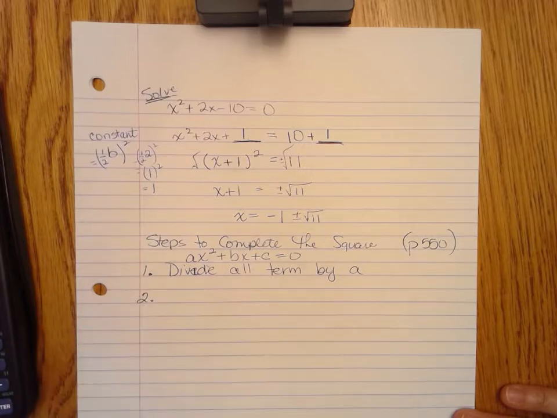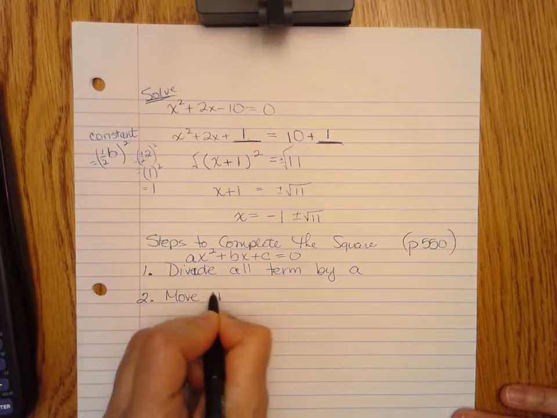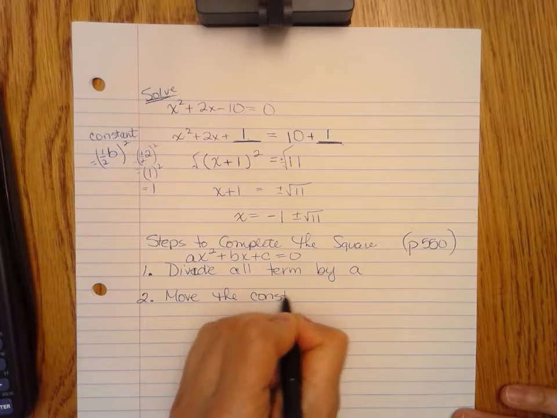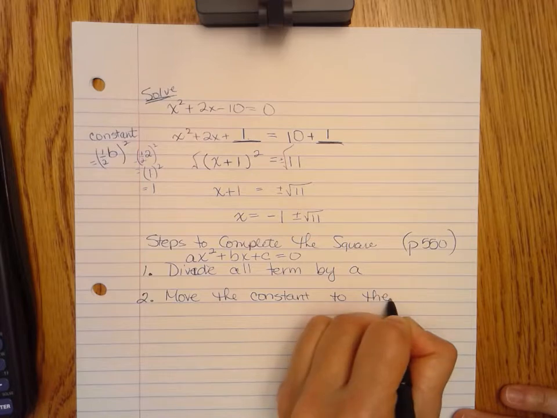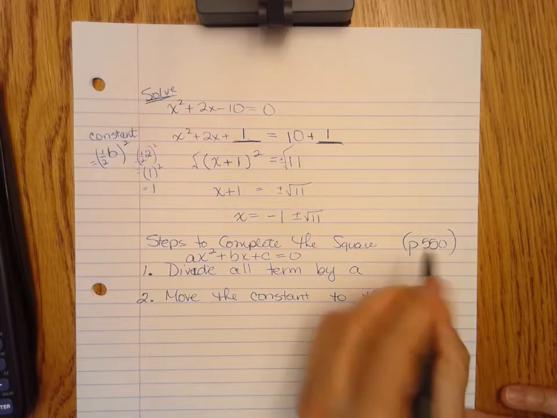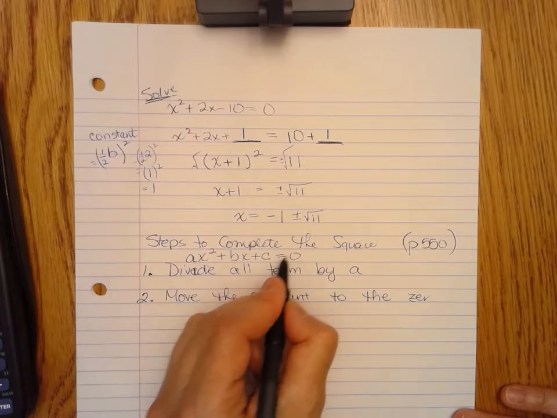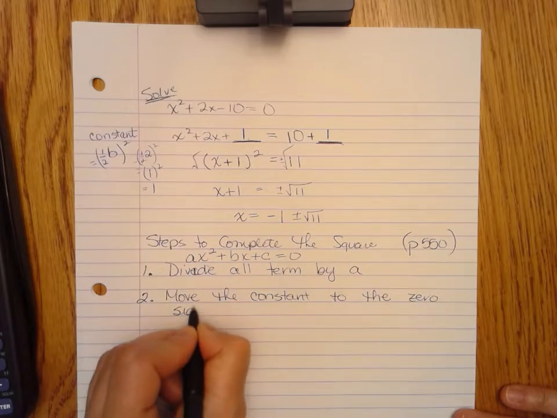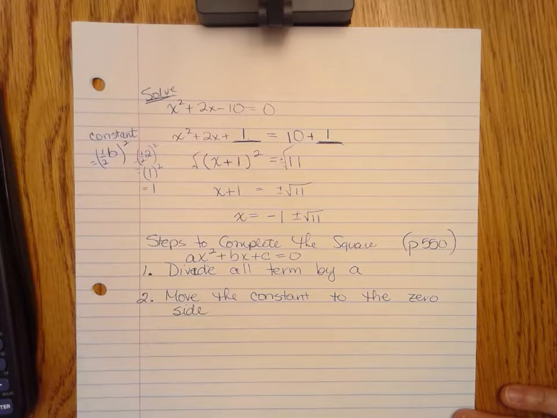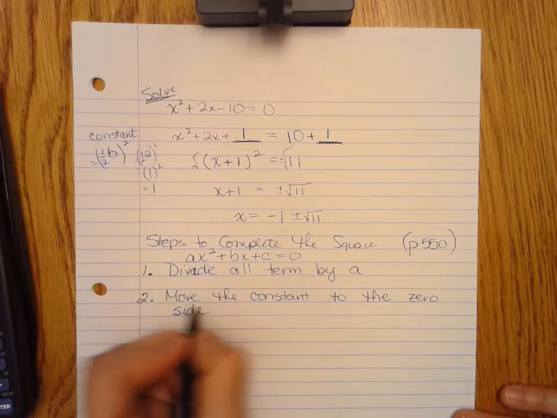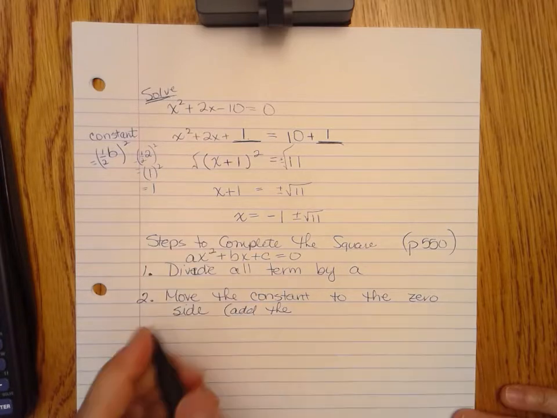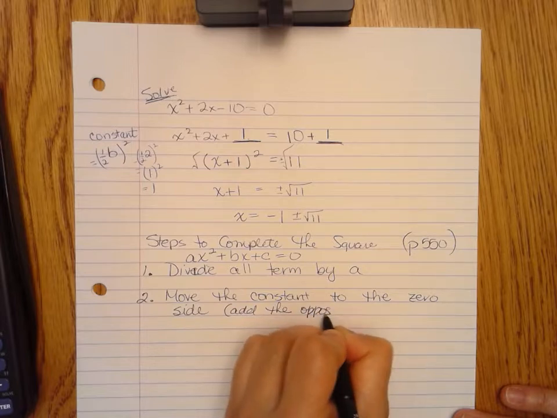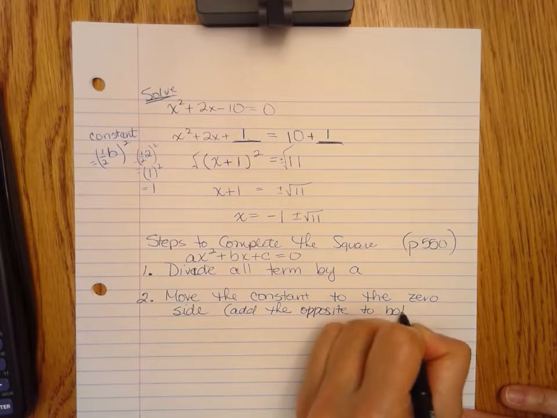2. Move the constant to the 0 side. This was called the non-zero side. That's, I guess, the 0 side. It's not 0 anymore then. Move the constant to the 0 side. We're going to subtract it off. We're going to add the opposite to both sides. You can just pick it up and throw it over there. Add the opposite to both sides.